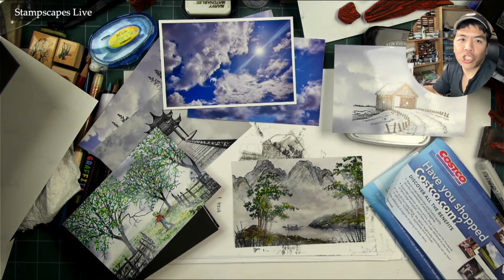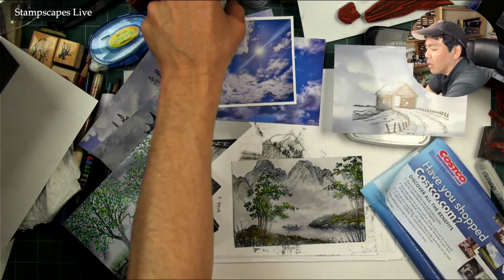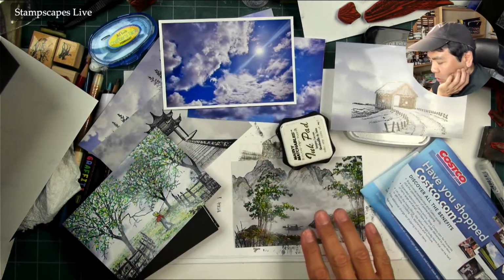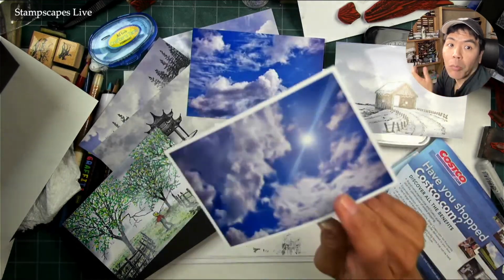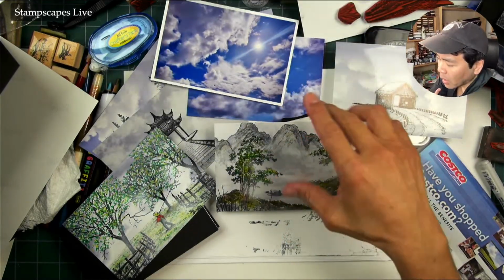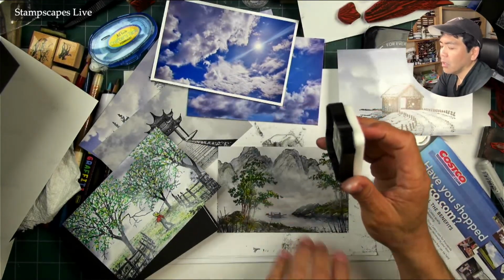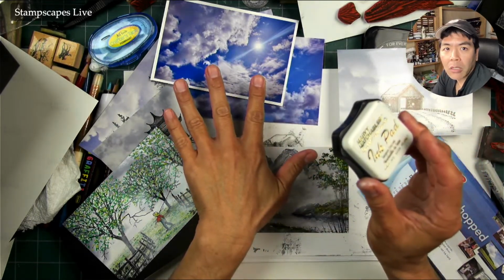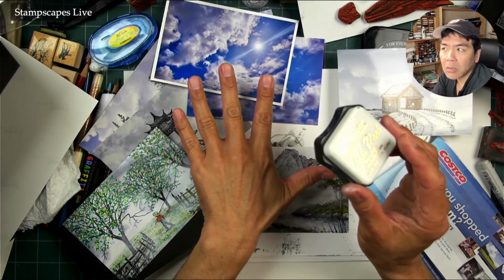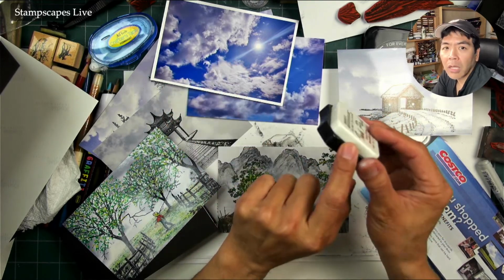And the thing that shocked me about using photographic prints on photo paper was that you can just use it. You can print on these photo papers with your dye-based ink.